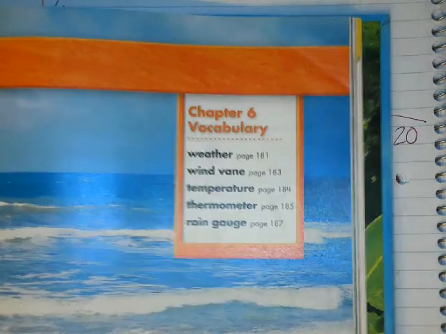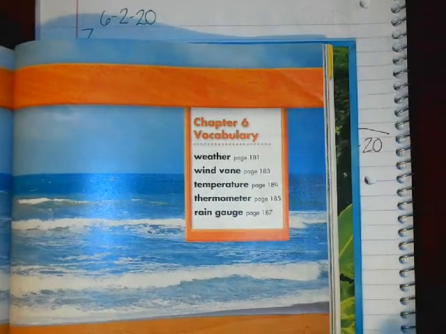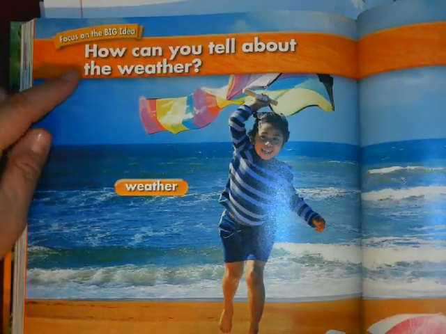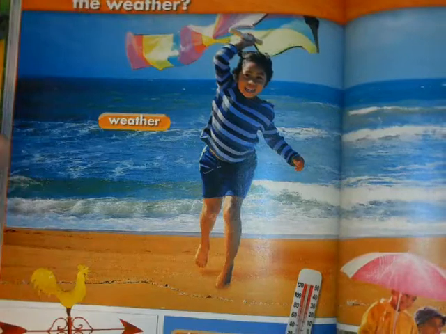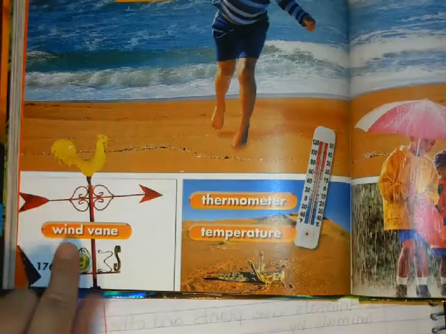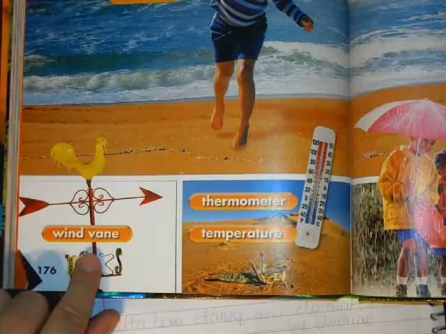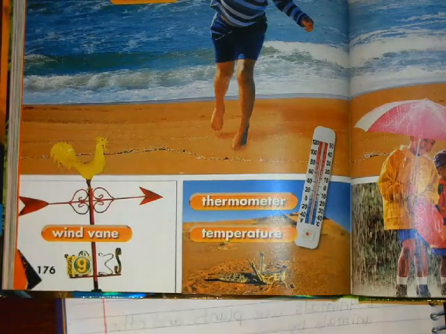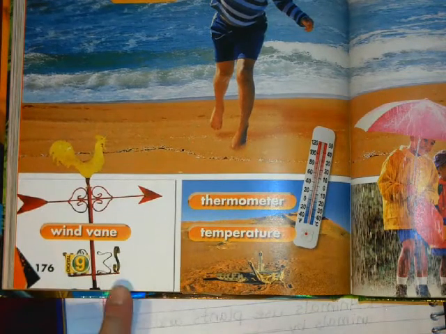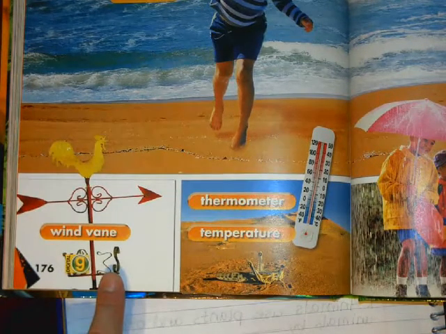Okay, if I turn the page, you zoom out so you can see. Here's our introduction to the weather. How can you tell about the weather? There's a wind vane. Some people have a wind vane at the top of their house or on the top of their barn. And it points in the direction that the wind is blowing.